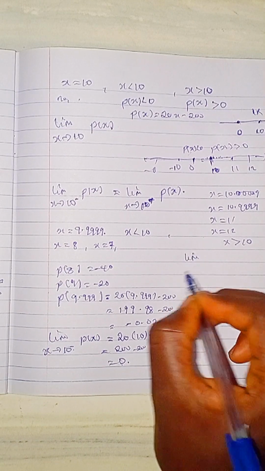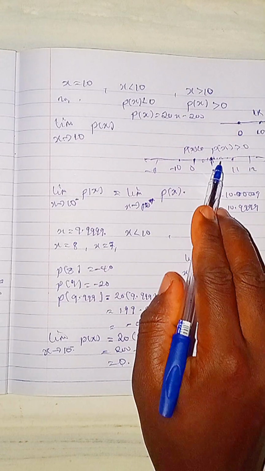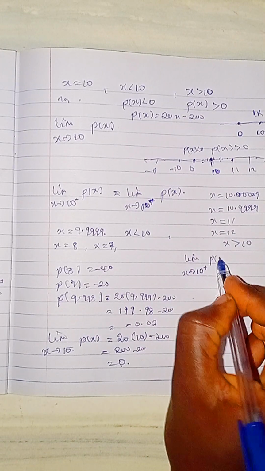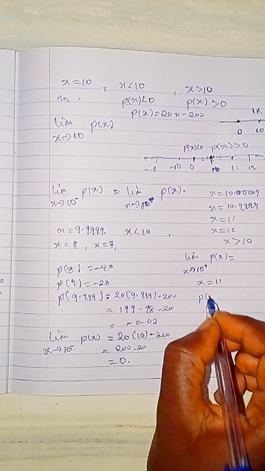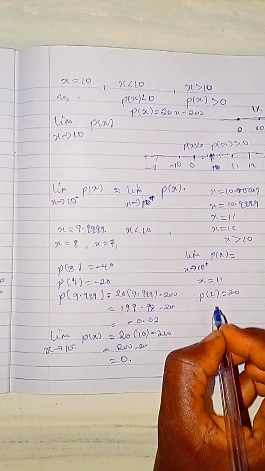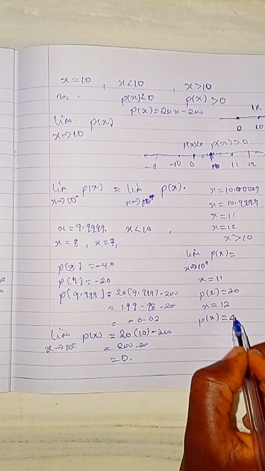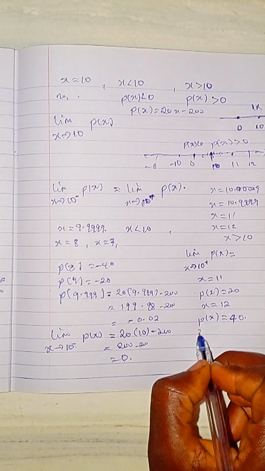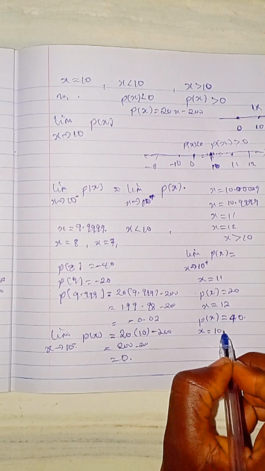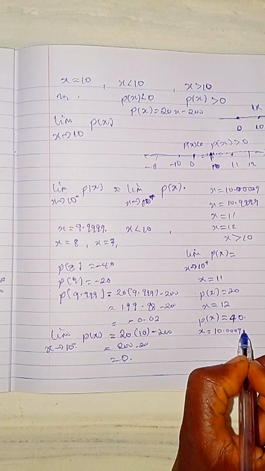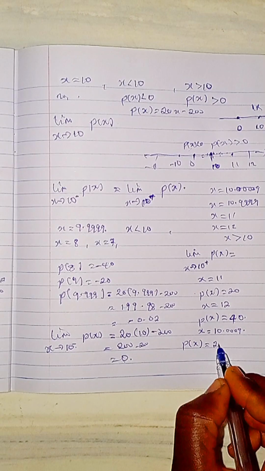What happens to the limit as x is getting close to 10 from the right of the function? When x equals 11, P of x equals 20. When x equals 12, P of x equals 40. What happens when x is getting very close to 10? That is, when x is 10.0009, what happens to P of x?